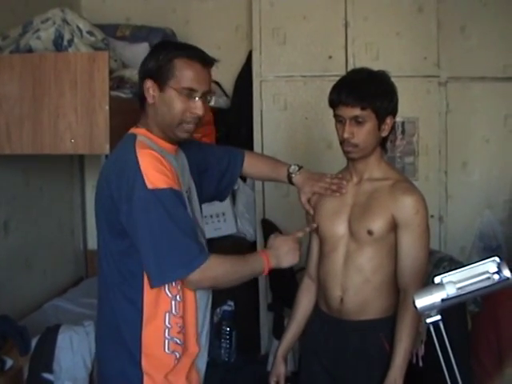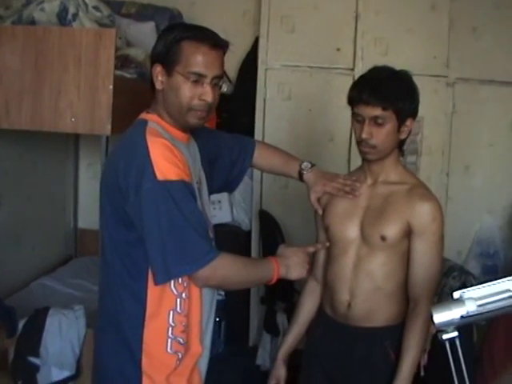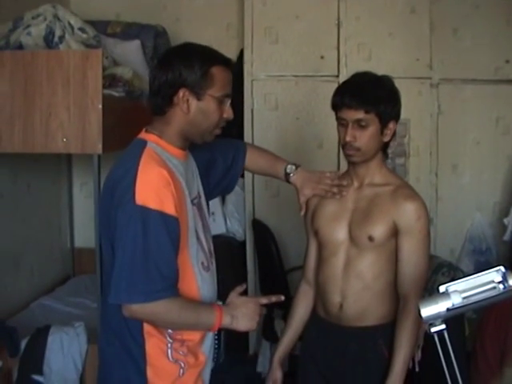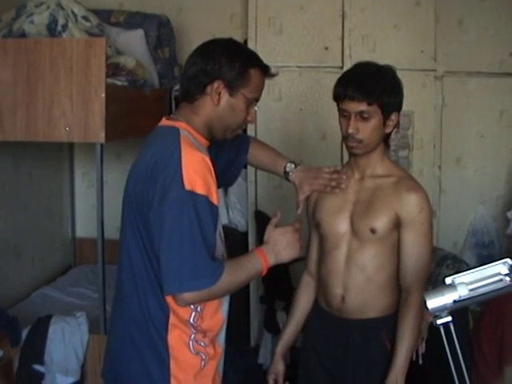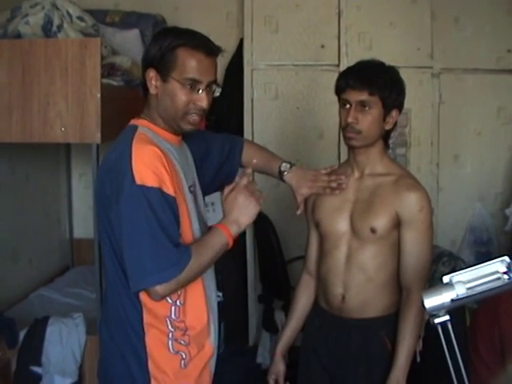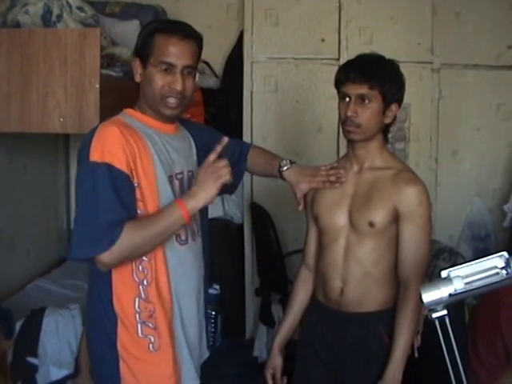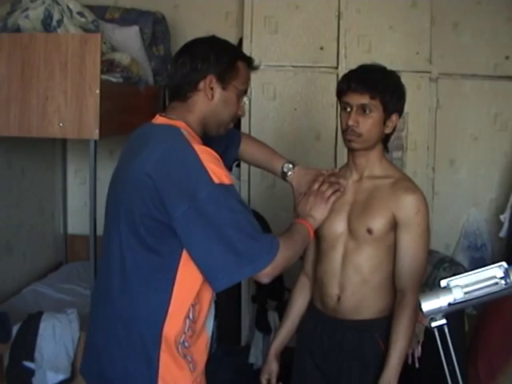Always remember the mid clavicular line. You start from the second ICS, only ICS. In this case, no percussing on ribs, only ICS.